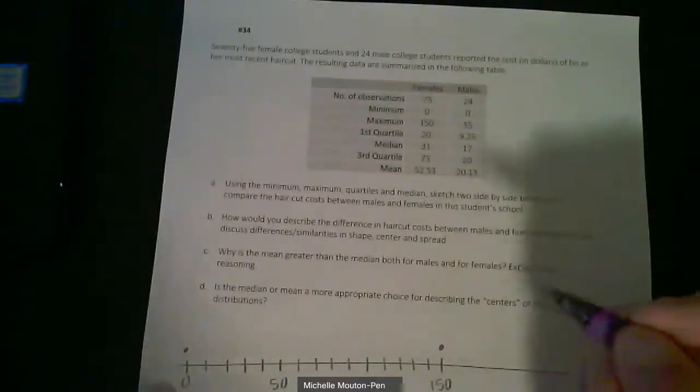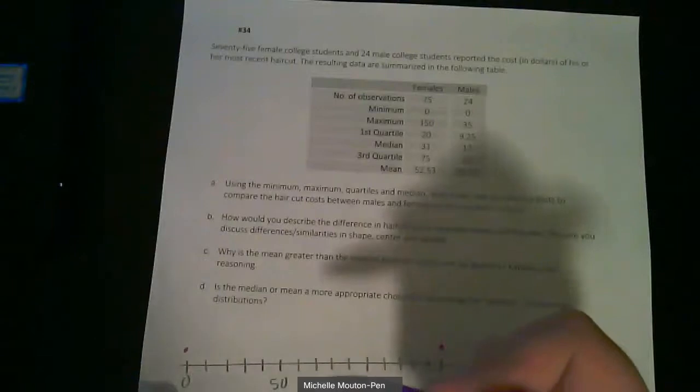So for females, their lowest was 0. Their highest was 150. Their first quartile was 20, their median was 31, and then they went to 75.